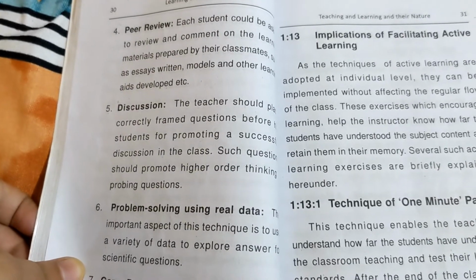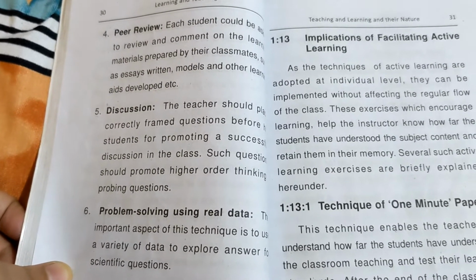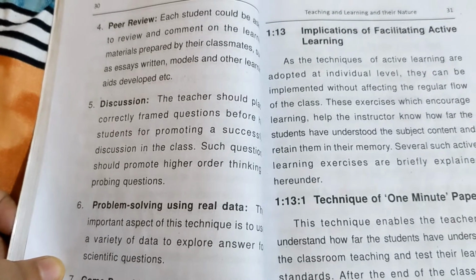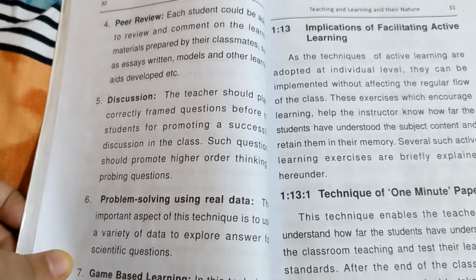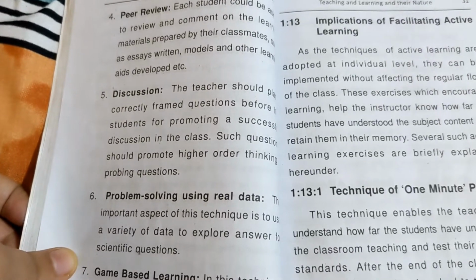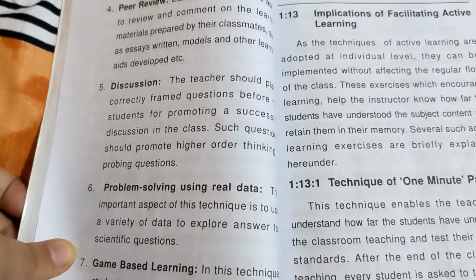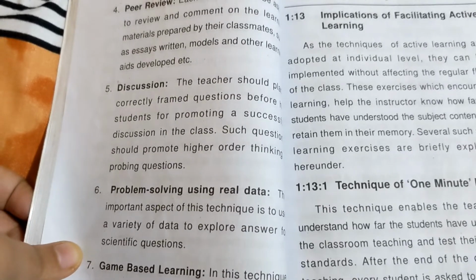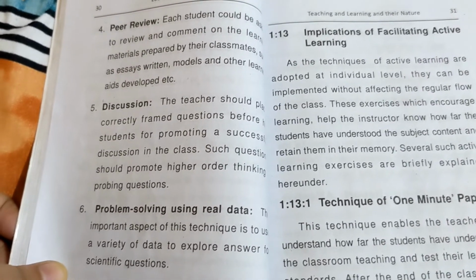So when a review is given, the student who has written the essay can improve much better than how he has written this essay. When he writes the second essay, he can make sure he avoids those mistakes and writes a better essay than the first one. So for that it will be very helpful.